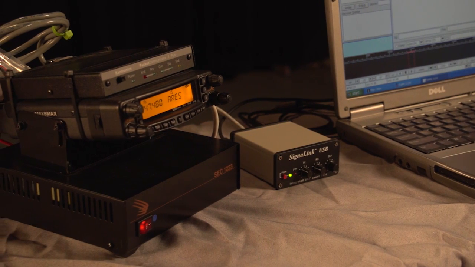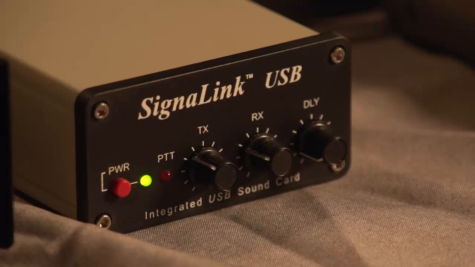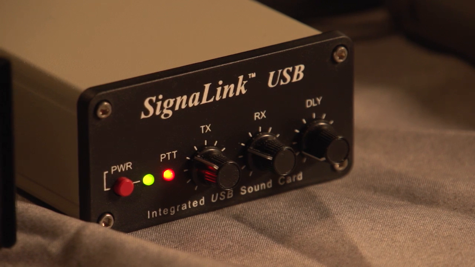Hi, I'm Richard Smith. I'm a ham radio operator. My call sign's K0KEX, and I'm part of the KC Hart team in Kansas City. This morning we're putting together some information on the SignalLink device that we'll use within the hospital facilities.